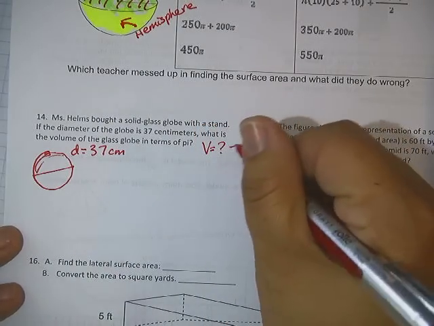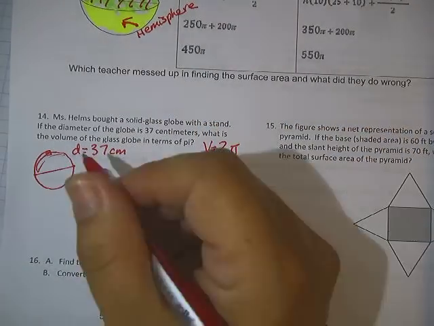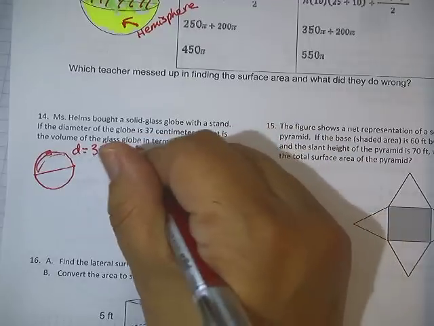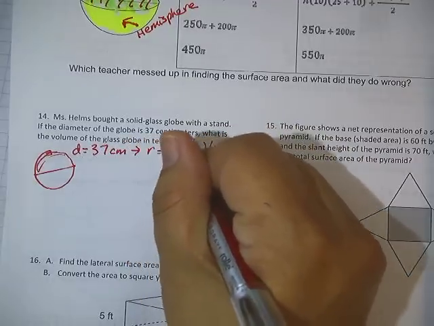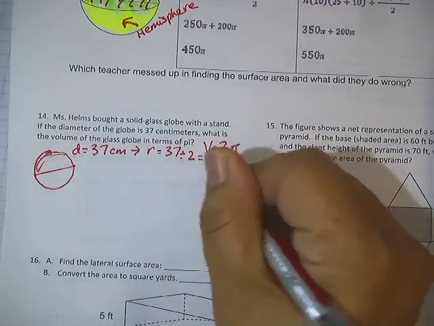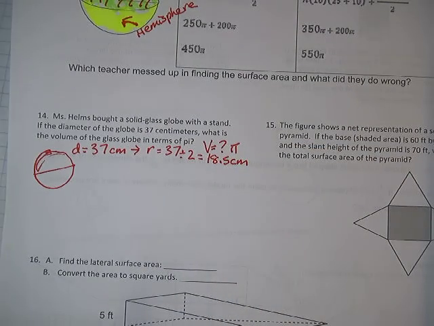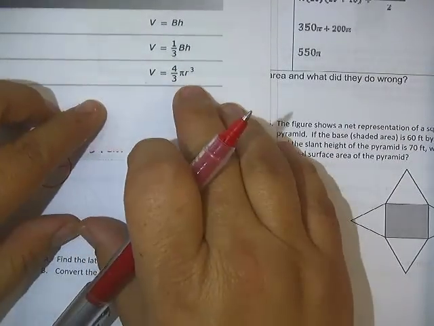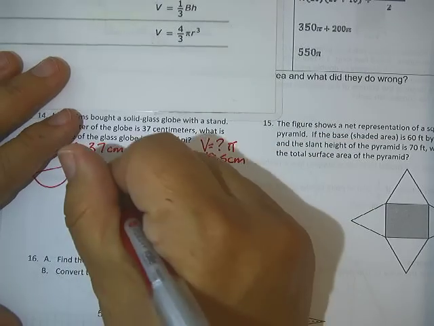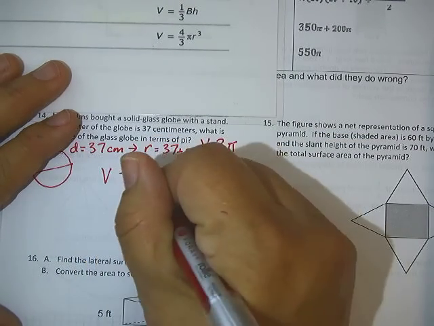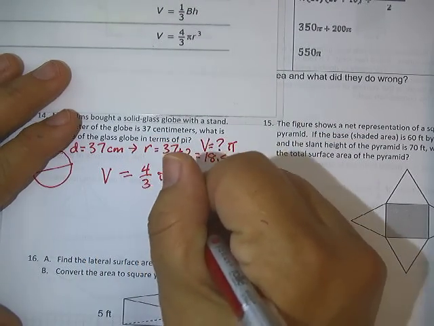So how many pi's is it? I can find the radius. Radius is diameter divided by 2, so it's going to be 18.5 centimeters. Use your math chart. Look at the formula exactly: 4/3 pi r cubed. V equals 4 over 3 pi r cubed.